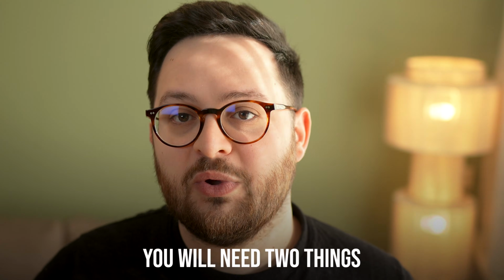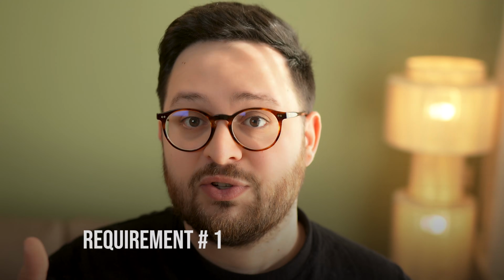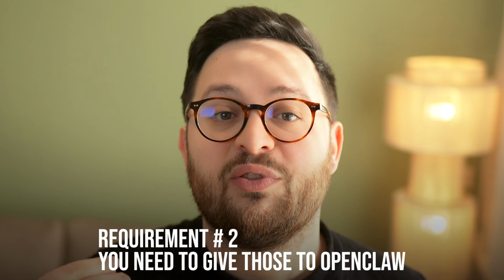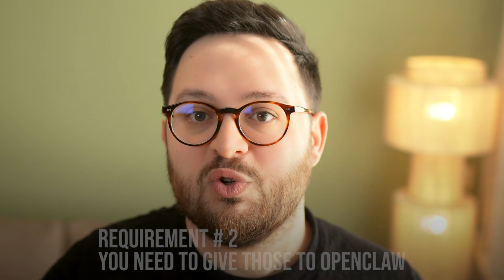I'm going to show you how to build that using OpenClaw from scratch with zero coding. You will need two things before we get to the fun part. First, you need your Polymarket credentials. And second, you need to give those to your OpenClaw. Then you just describe what you want and let it build itself. So let's go. Let's do that together.